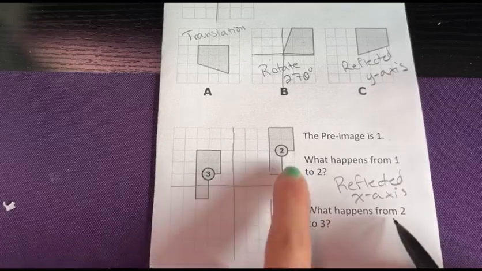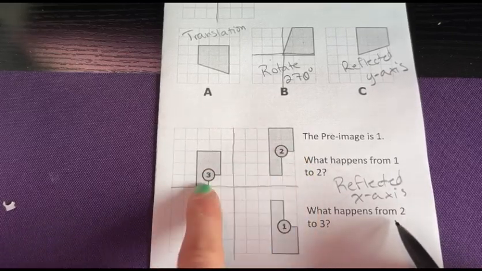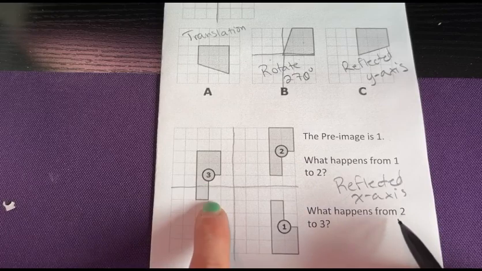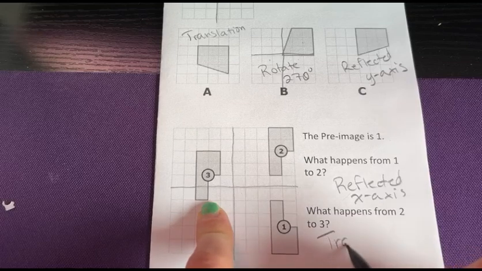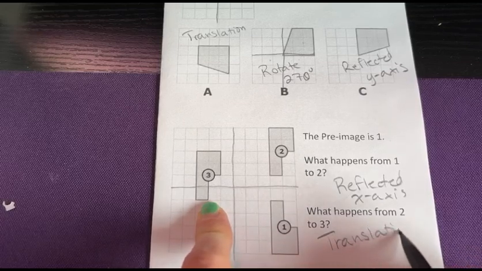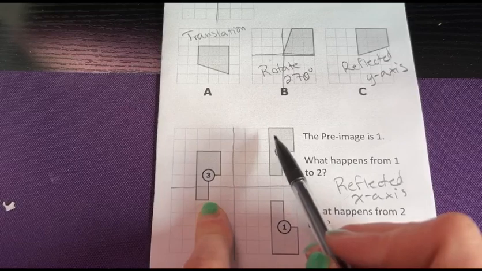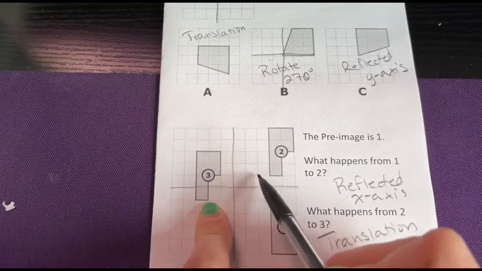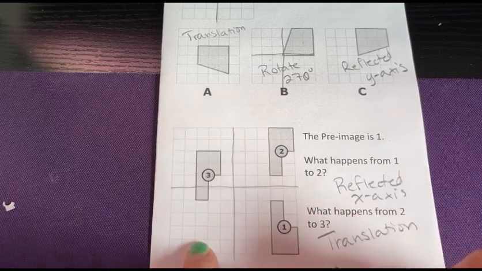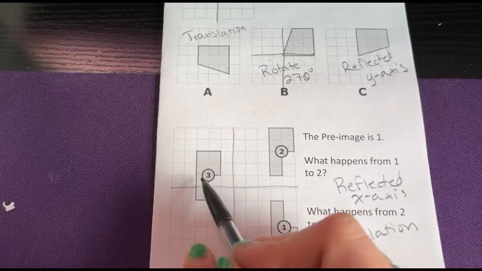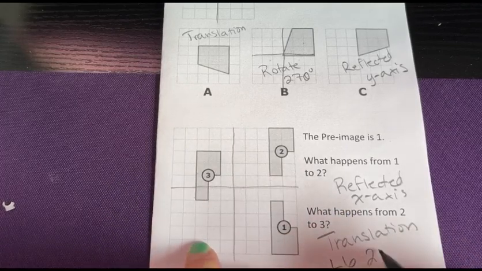And then from 2 to 3, the shapes look the same. Nothing's turned or flipped. So in this case, everything is looking the same, just in a different spot. So that's going to be a translation. In this case, it translated, I'll start at a corner here, 1, 2, 3, 4, 5, 6 to the left, and 1, 2 down.